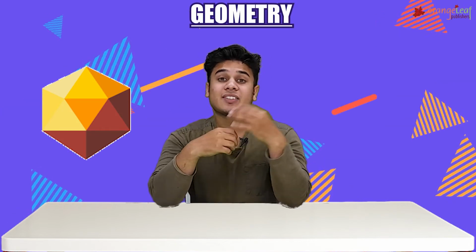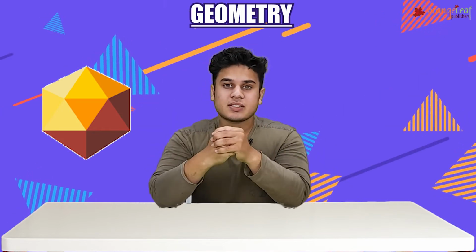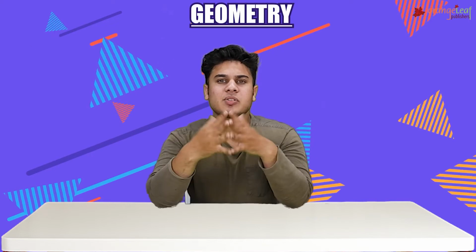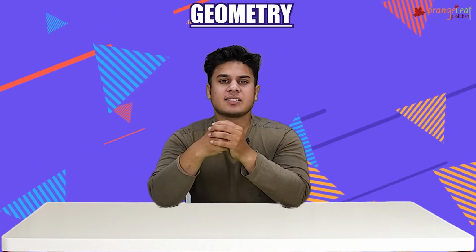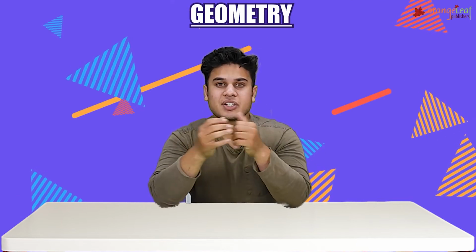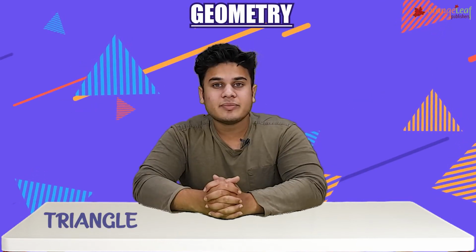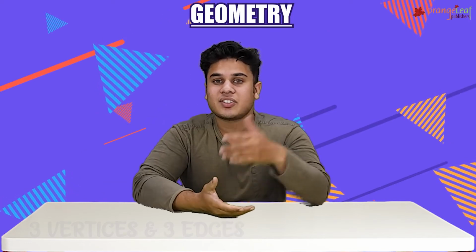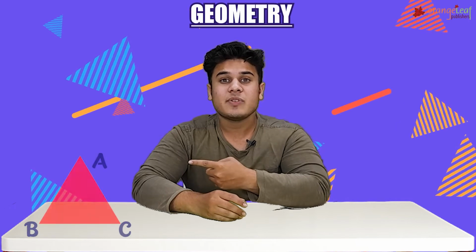Polygon. A polygon is a simple closed figure that is formed by 3 or more line segments. We have learnt about simple polygons in previous classes like triangles, squares and rectangles. Let's revise them again. Triangle. A triangle is a polygon with 3 sides. It has 3 vertices and 3 edges. Here we have triangle ABC, denoted as triangle ABC.